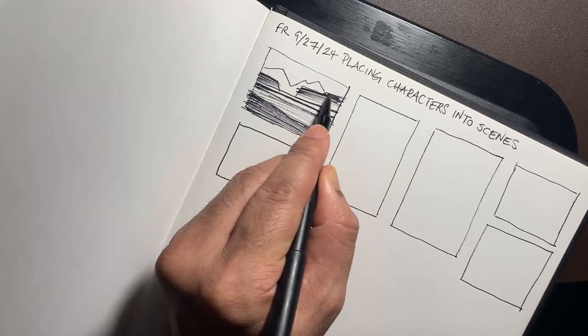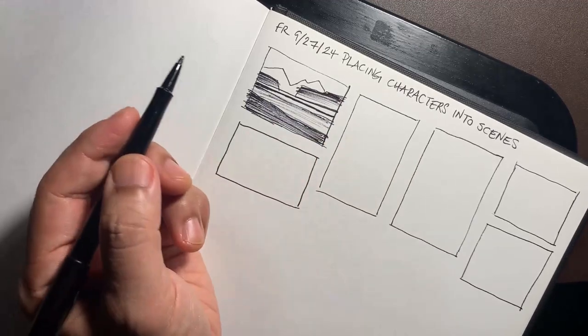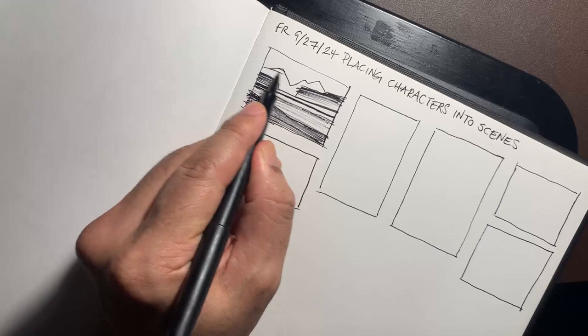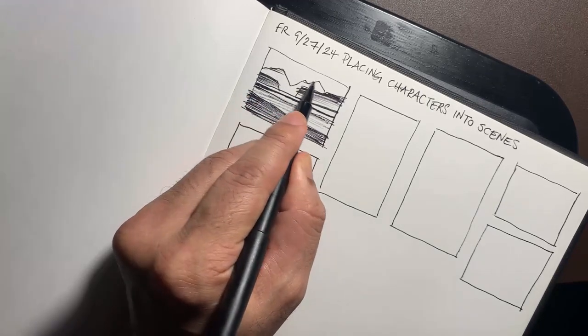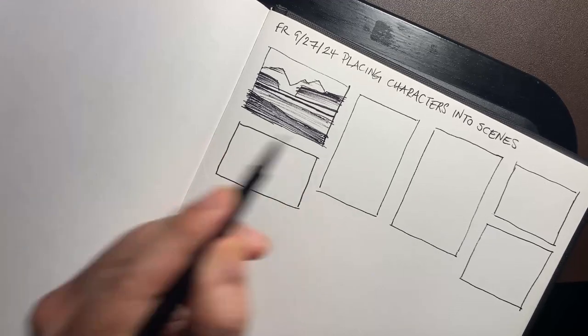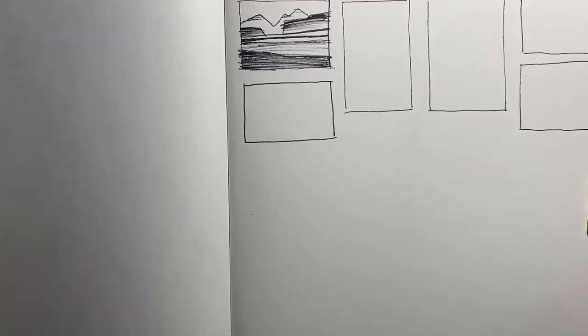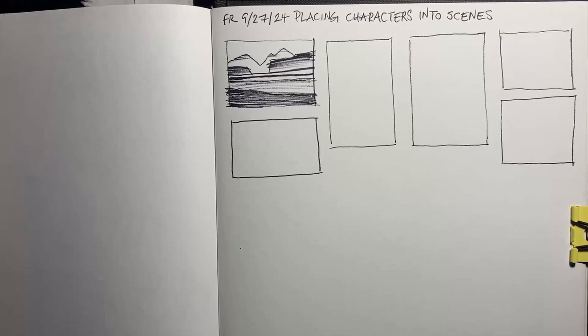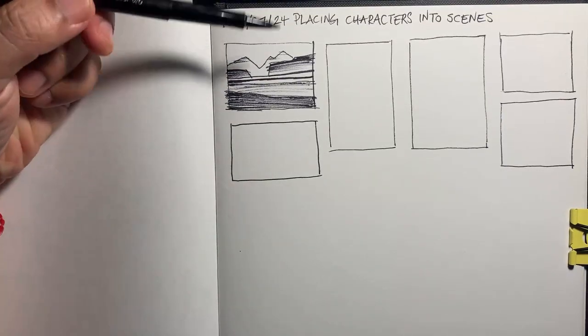So these are just value patterns. This is something to play around with. And so that creates a scene.